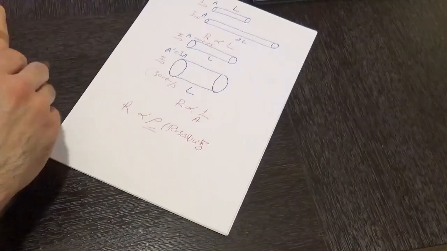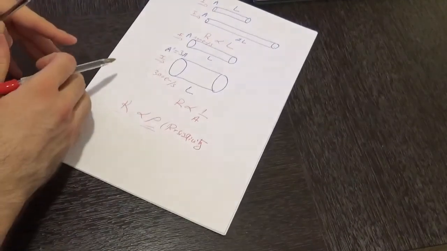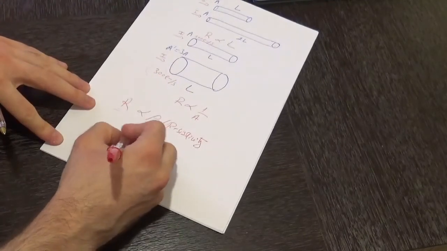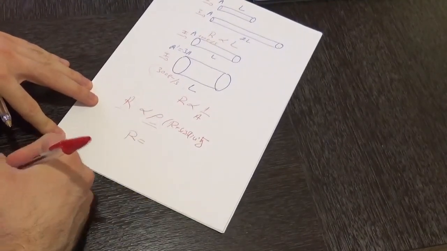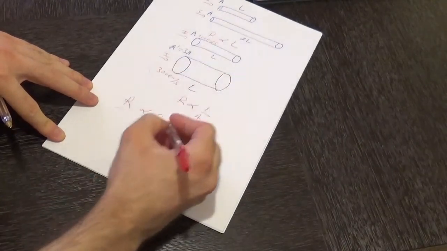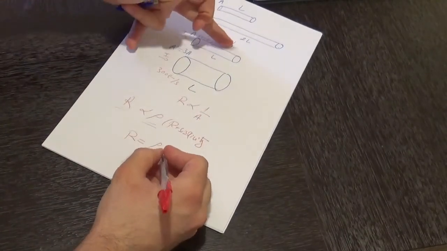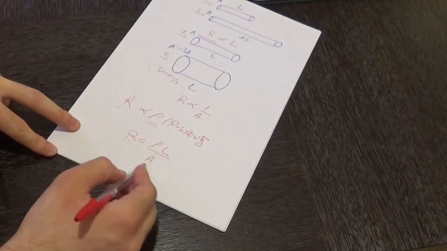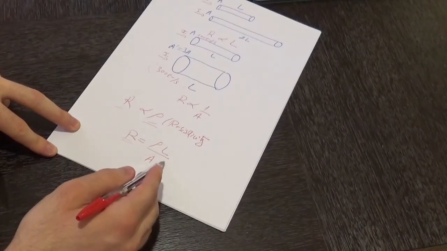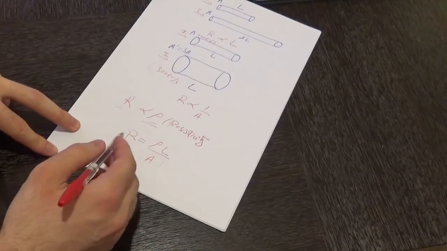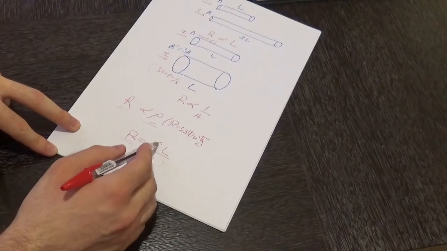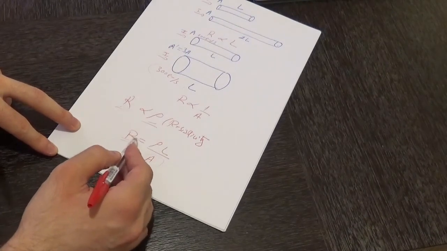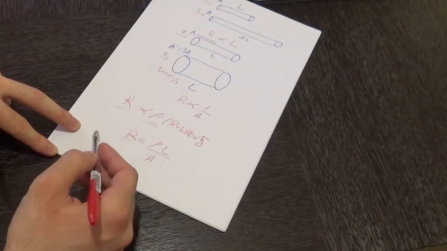So by combining the dependence of resistance on the chemical and the geometrical parameters of a conductor, we can establish the following relationship: the resistance is equal to rho times the length over the area. As we can see, the resistance is inversely proportional to the area, meaning that the greater the area is, the lesser the resistance is going to be. Moreover, the resistance is directly proportional to rho, which is the resistivity. So the greater the resistivity is, the greater R is going to be. And R is also proportional to the length.